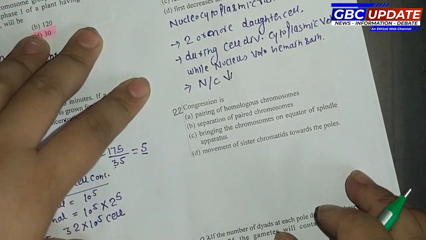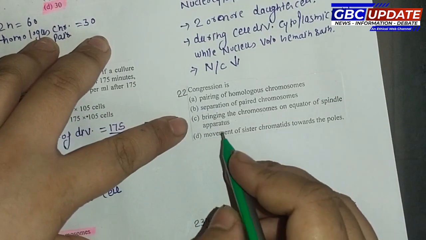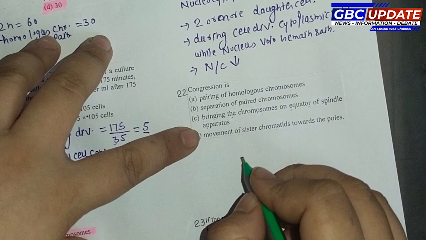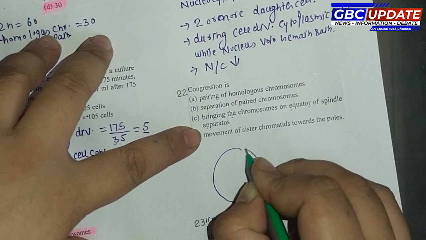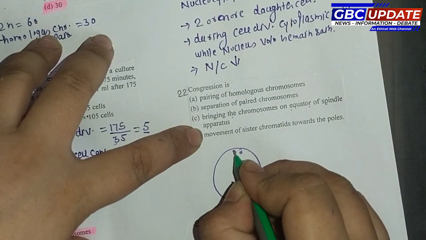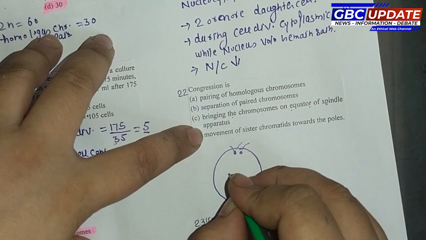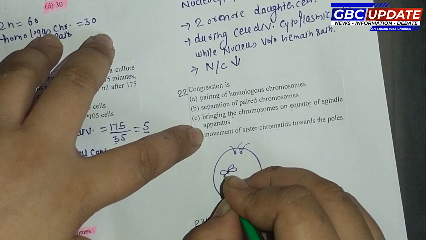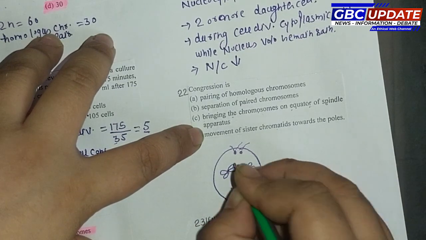Next is congregation. Congregation is a new term. It is the bringing of chromosomes to the equator of the spindle apparatus. That means here these are centrioles which are present at the poles, these are astral rays, and these chromosomes are arranged at the equator or equatorial plane.